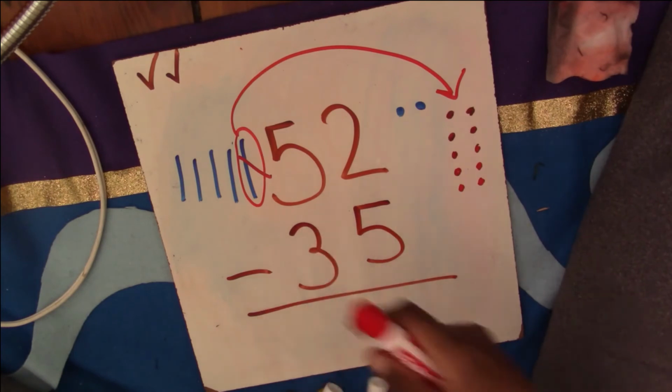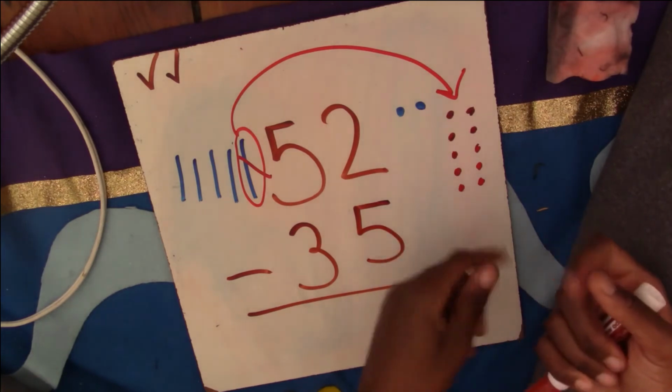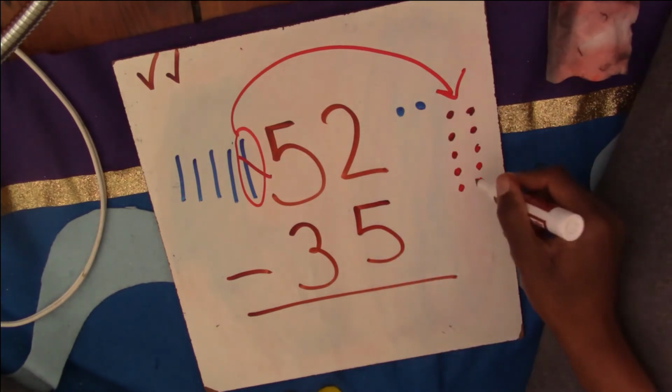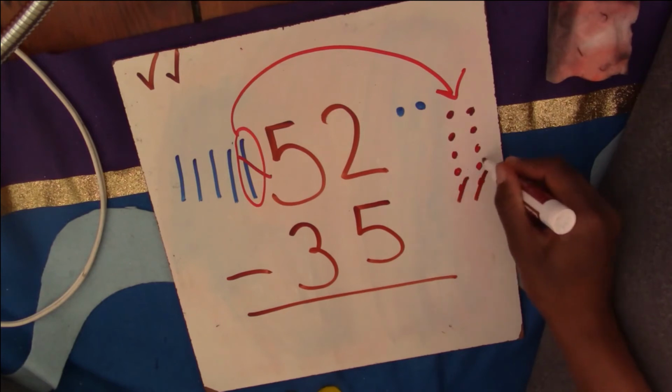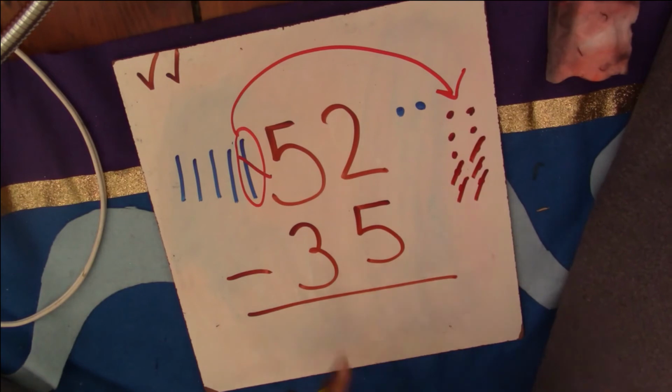Now can I take away 5? Miss Erica lost track of what she was doing. Now can I take away 5? Yes, I can because I have more than 5. So I'm going to take away 5. 1, 2, 3, 4, 5. Okay, so I took away 5.